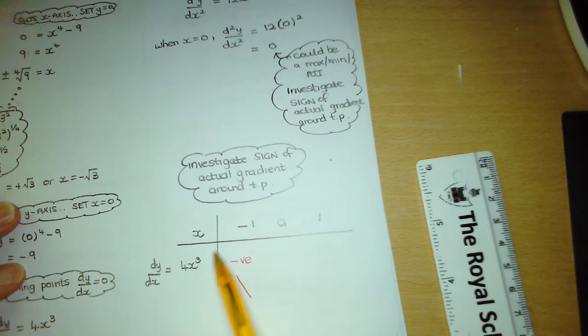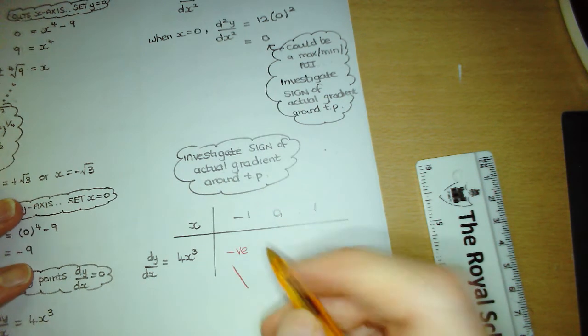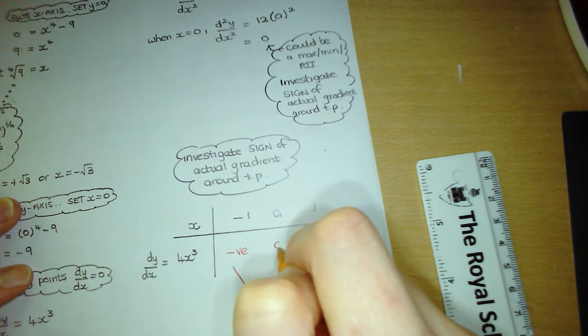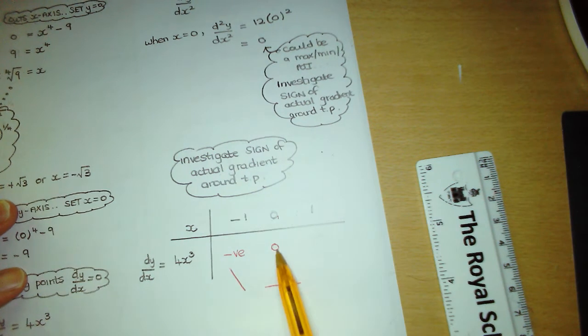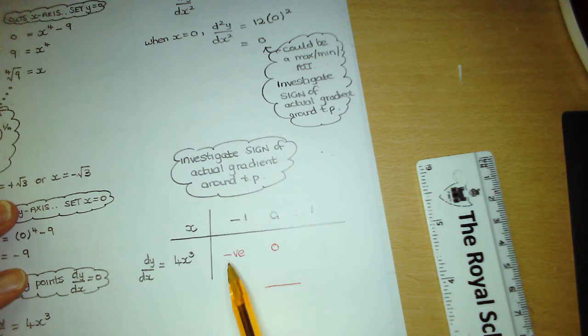So let's prove it. Chuck in 0 here. 0 cubed is 0 times 4 is 0. So the actual gradient is 0, and 0, remember, is just represented by a horizontal line. If the actual gradient is 0, then that means the tangent at that point is a horizontal line, because that's where the turning point is when x is 0. So the tangent to the left of the turning point is sloping down, then at the turning point it's horizontal.